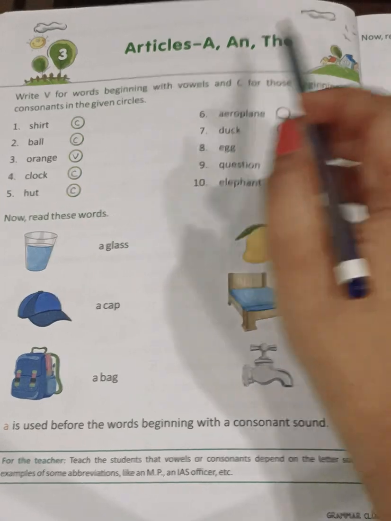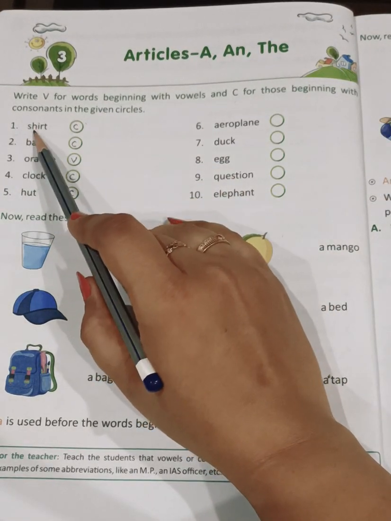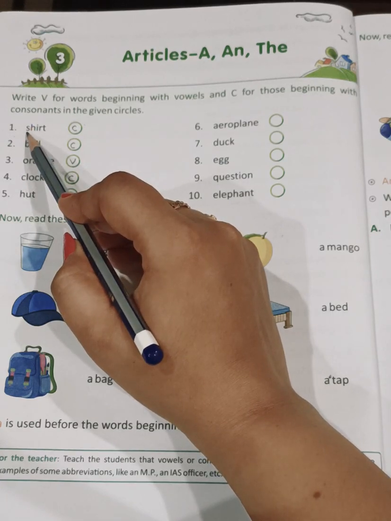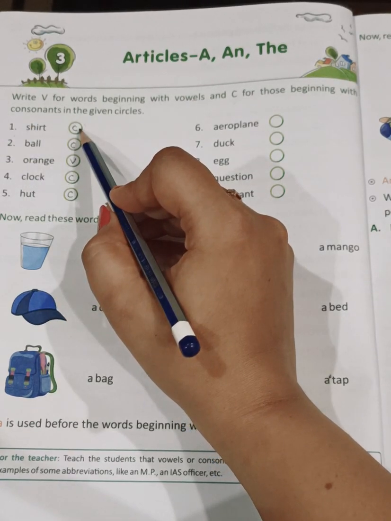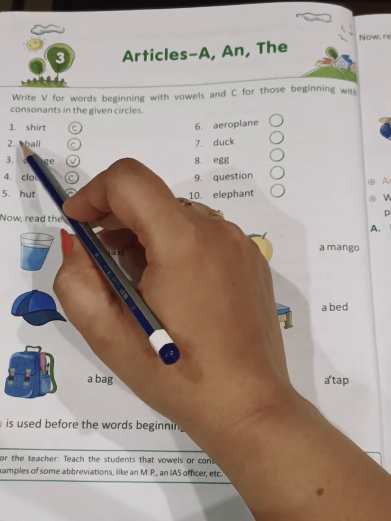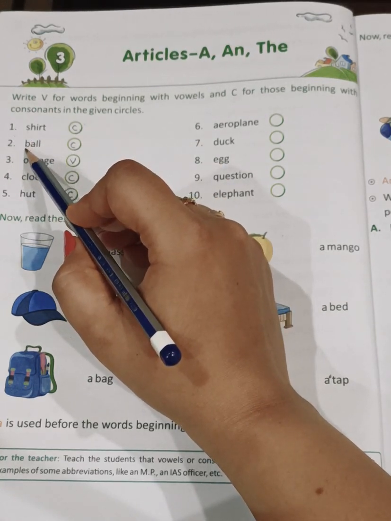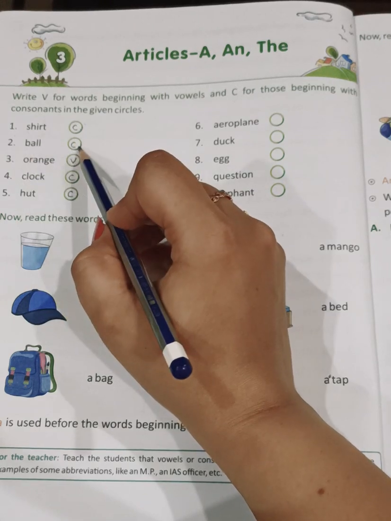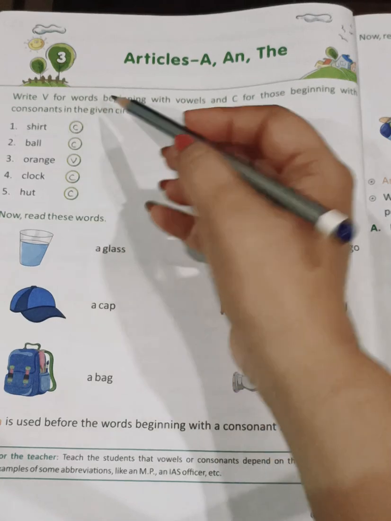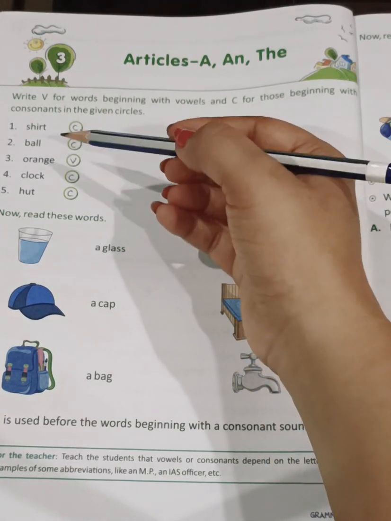So let us start. Number 1, shirt. It starts with S. So it is a consonant. So what will we write here? We will write here C. Number 2, ball. It starts with B. So what will we write here? It is a consonant. So we will write here C.